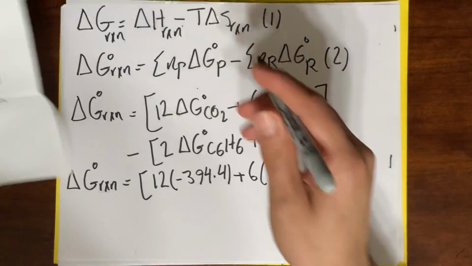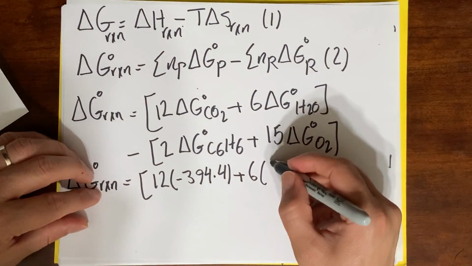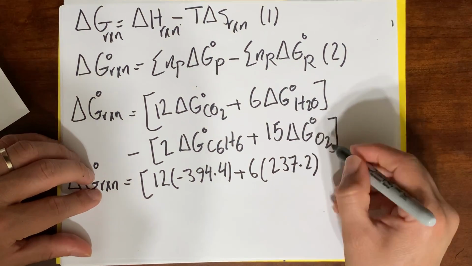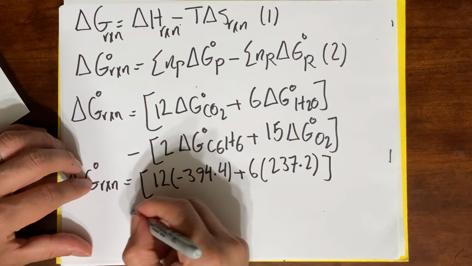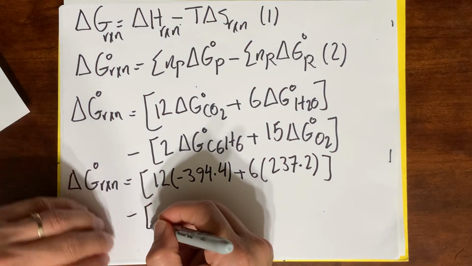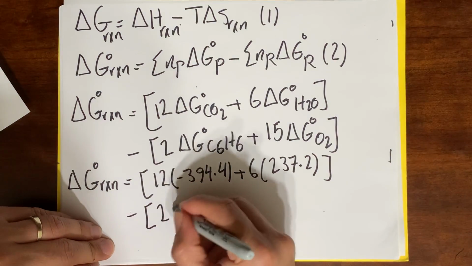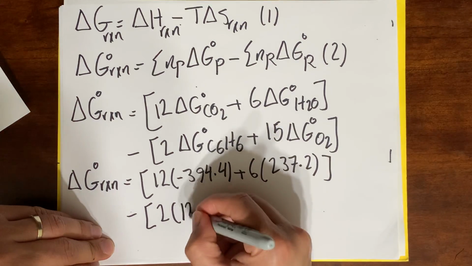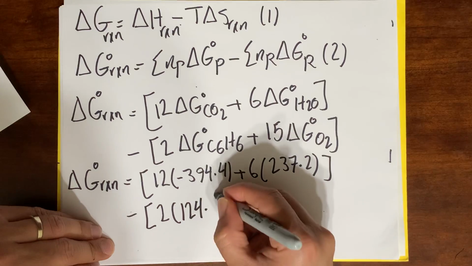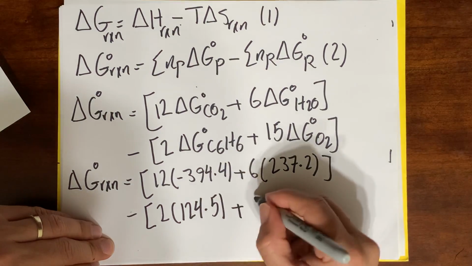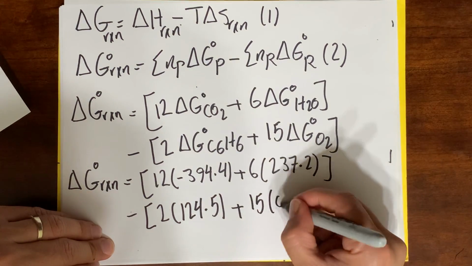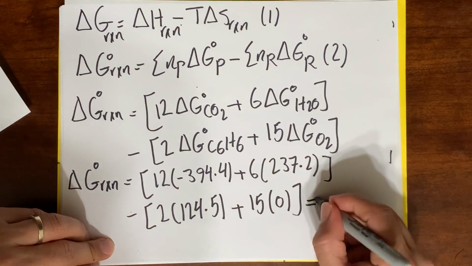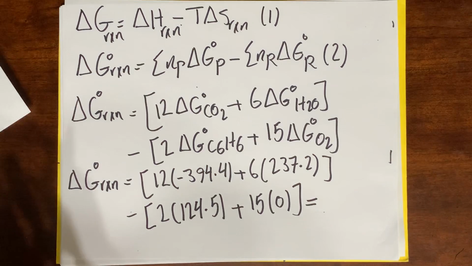H2O is 237.2 minus 2 multiplied delta G of C6H6, which is 124.5 plus 15 multiplied 0. That one will give us the final answer.